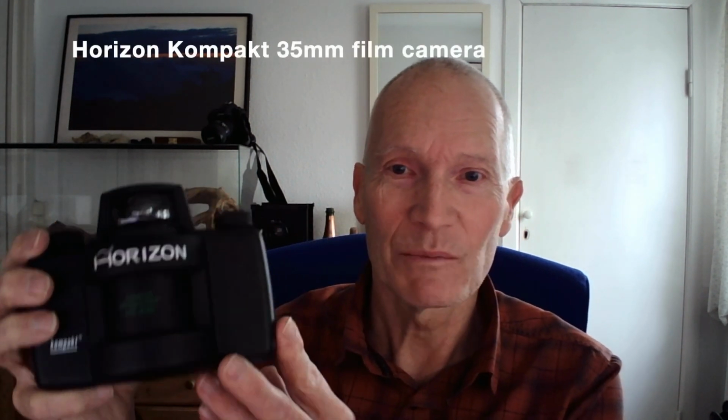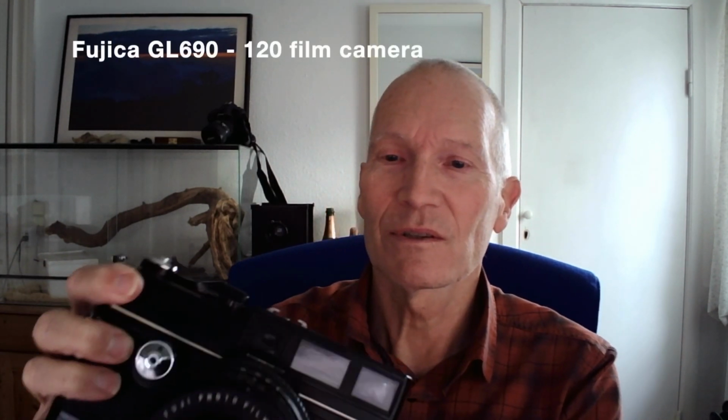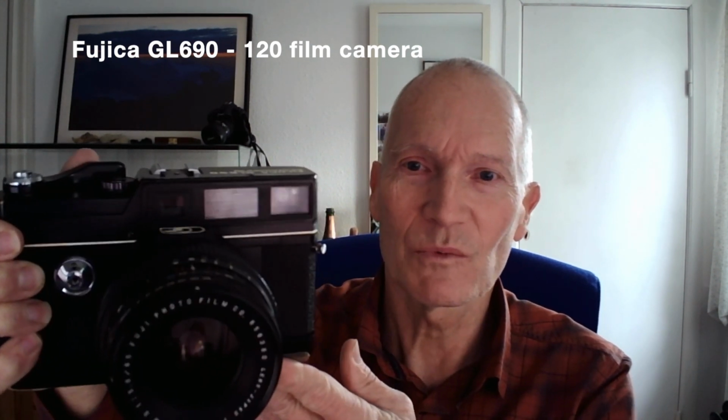Going a bit up, this Horizon Kompakt camera, which is a very weird camera, by the way. When you shoot it, the lens moves across the frame. Going up again a little, I used this Fujica GL690, which is also a film camera using 120 film, whereas the two others used 135 film, which is 35mm film.